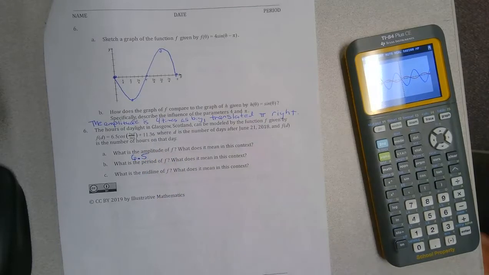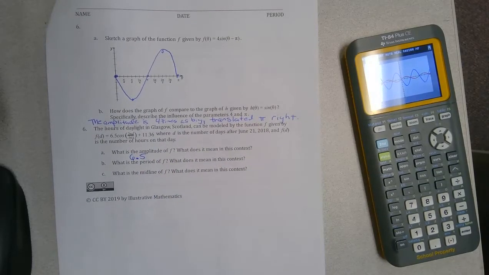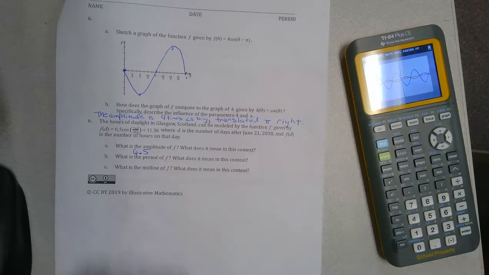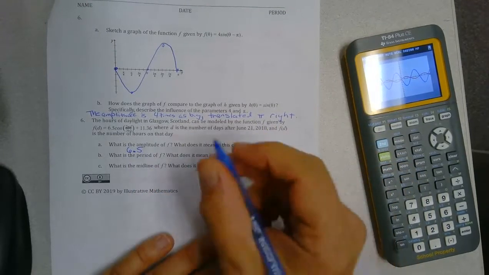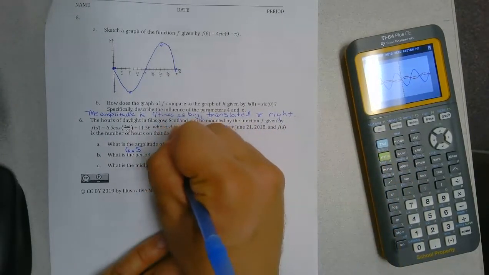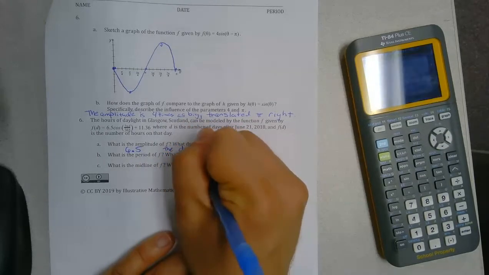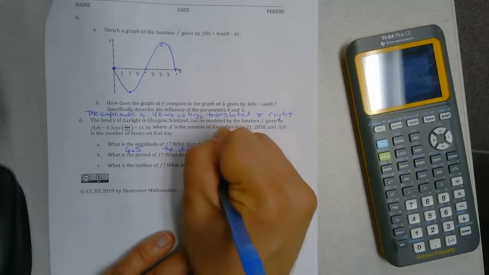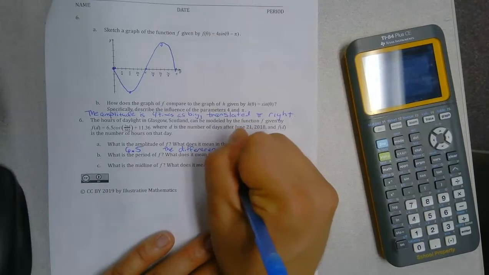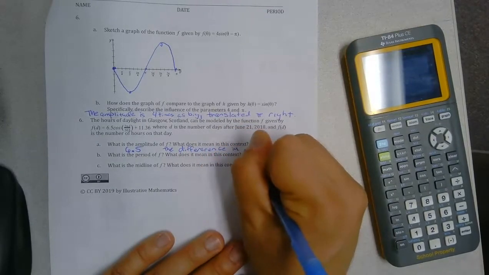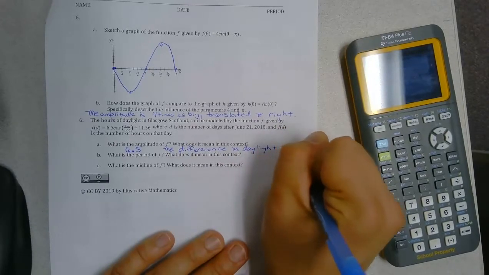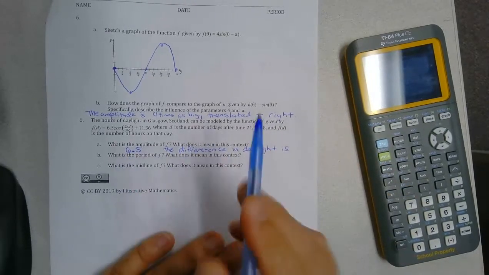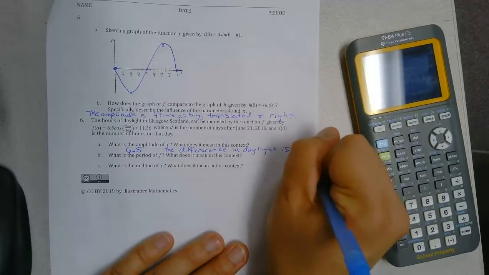And what does that mean in terms of the hours of daylight? Well, we could say, between the highest and lowest hours of daylight would be double this. So we could say the difference between the highest and lowest is 13 hours from its highest point to its lowest point.